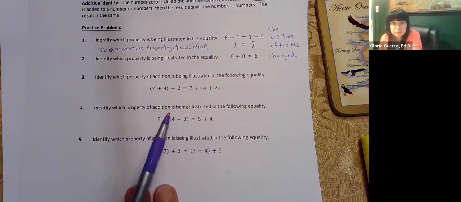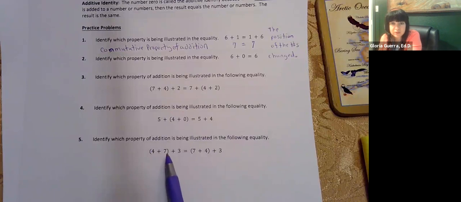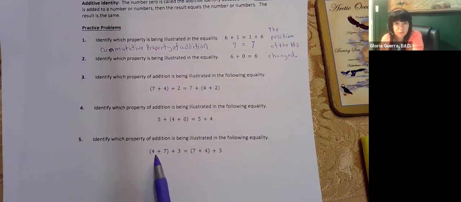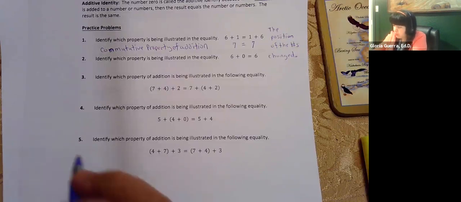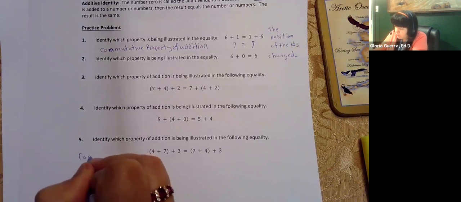But everything else stayed the same. The parentheses stayed the same and didn't move, and the 3 didn't move. All that changed position was those two numbers, 4, 7, and 7, 4. So this would also be an example of the commutative property of addition.